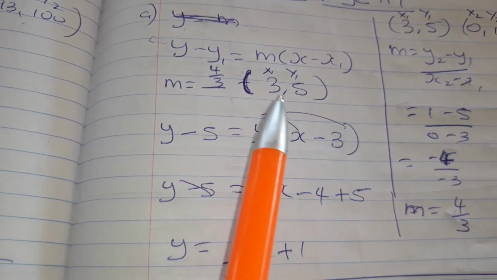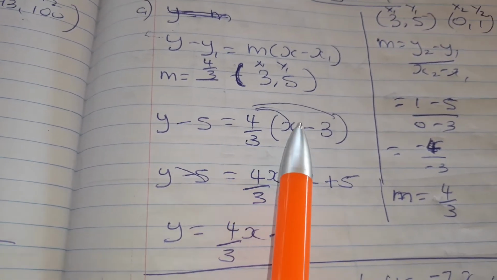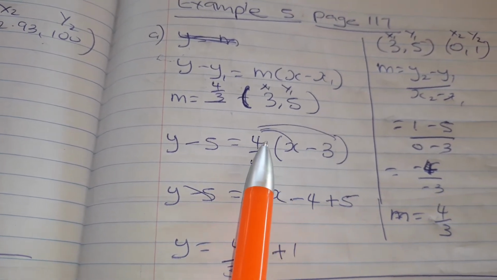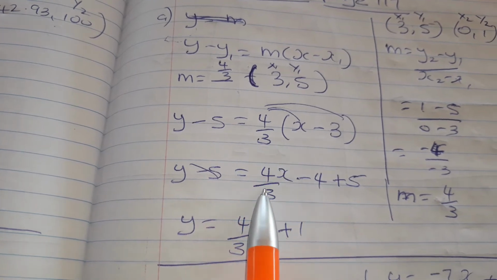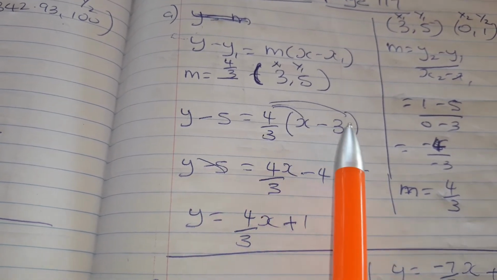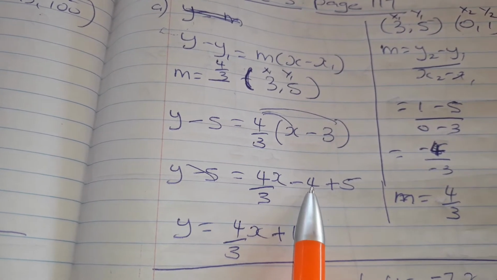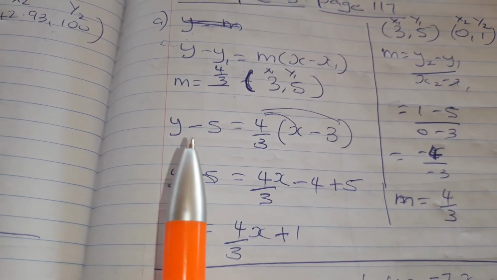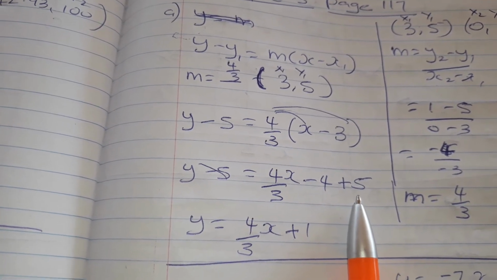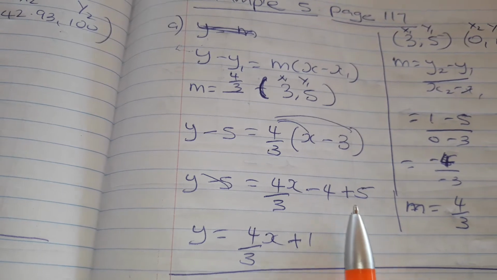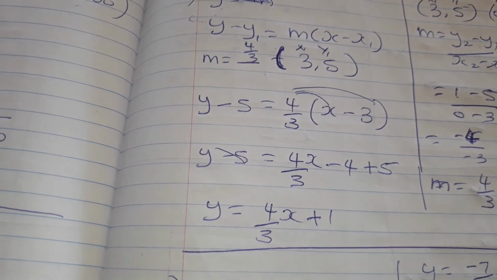Once we substitute, y minus y1, y minus 5 equals m, which is 4 over 3, into x minus 3. I'll have to expand my bracket. And then it will become 4x upon 3, and once you multiply these two, we have a negative 4. Since we want to change it to the form y equals mx plus c, I'll have to just have a y on this side. This minus 5 will come to this side as plus 5. And when this is simplified, you have the equation y equals 4 upon 3 x plus 1.